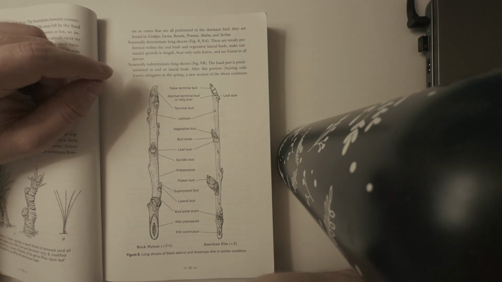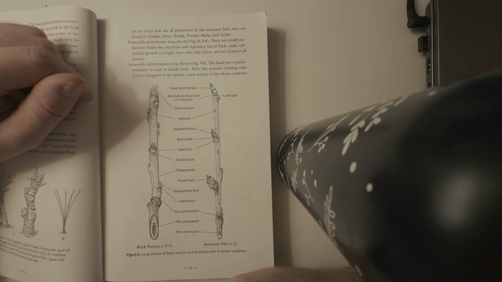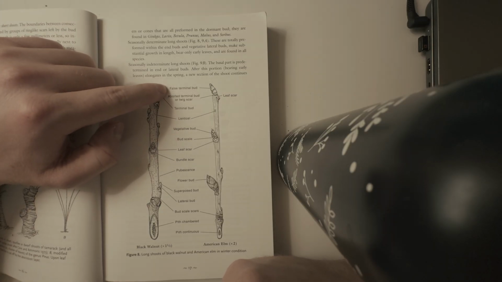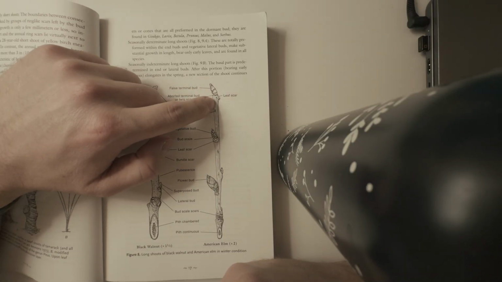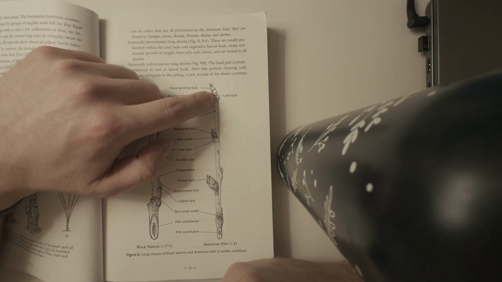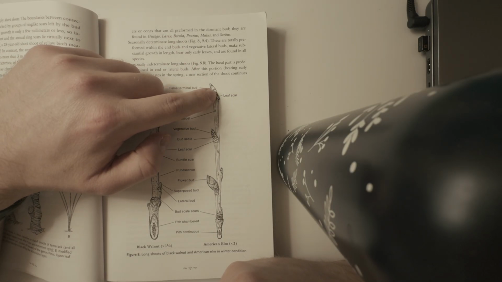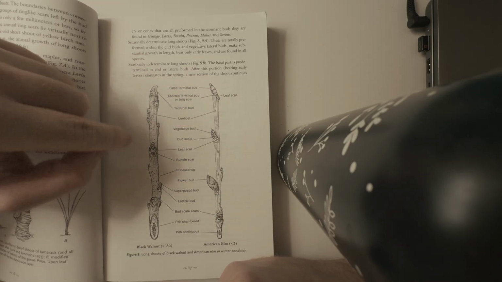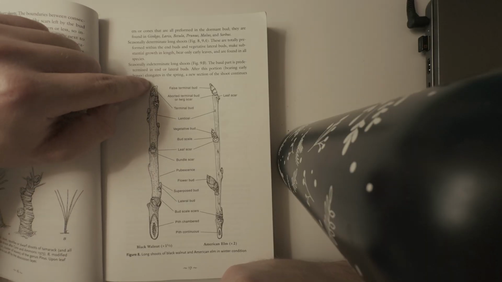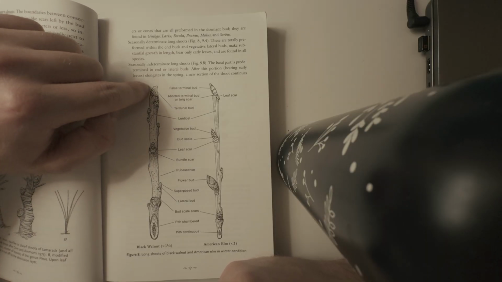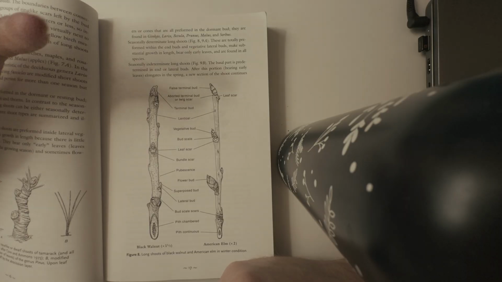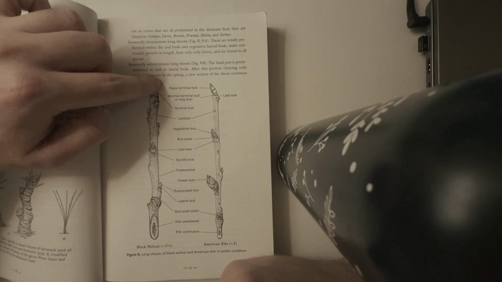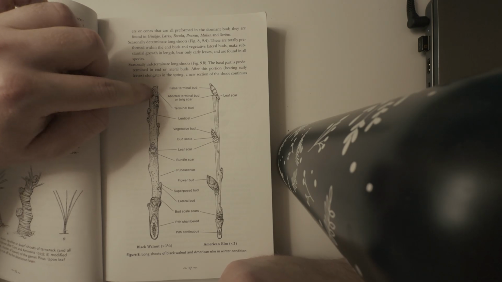We also have false terminal buds, another identification feature. They appear to be the final bud, which usually occurs at the end of a twig or shoot. However, it is not the case. They go sideways, and this is the case with the American elm. Whereas the black walnut has a proper terminal bud. And this proper terminal bud is, as the name would suggest, terminal. It's at the very end of the branch. You have this little bud, this little bud, this little bud.